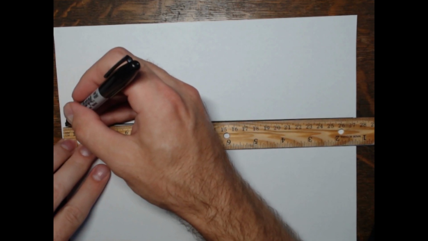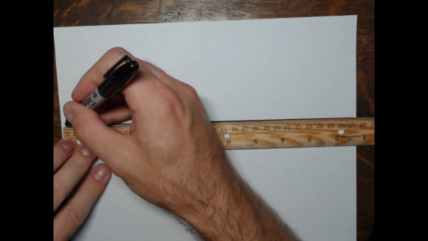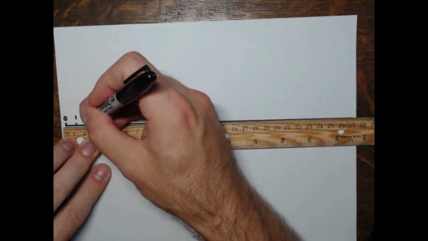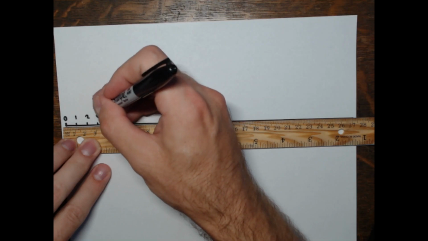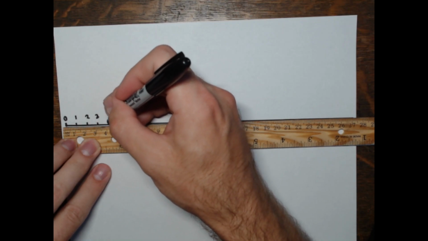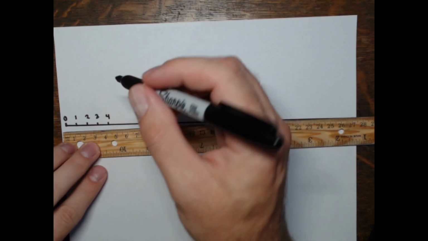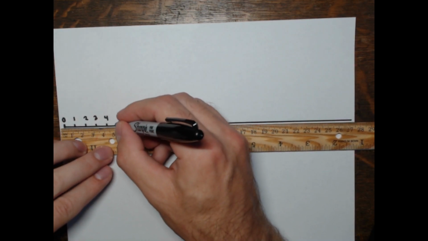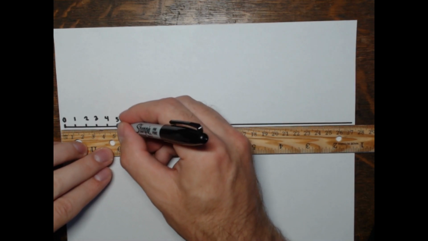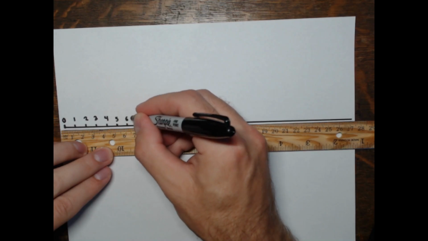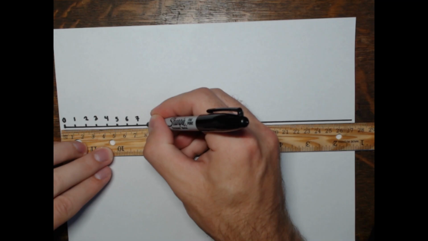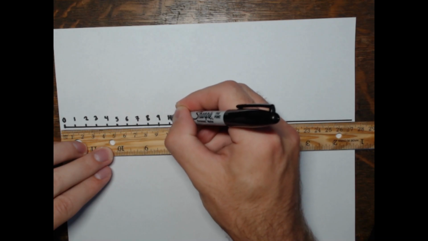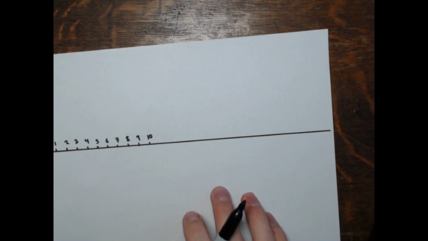Okay, and then we mark off. Now here, this point has a coordinate of 0. And then 1, 2, and I'm going every centimeter, marking off the coordinate for that whole number on the number line. Right, so 0, 1, 2, 3, 4. I'm just going to go for 10 here. I'm not going to go too far. Don't want to make this too long. 6, 7, 8, 9, 10. Again, and so on.